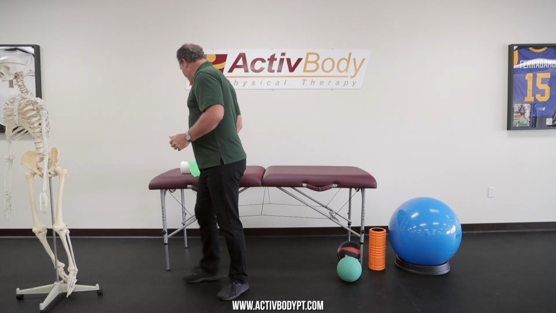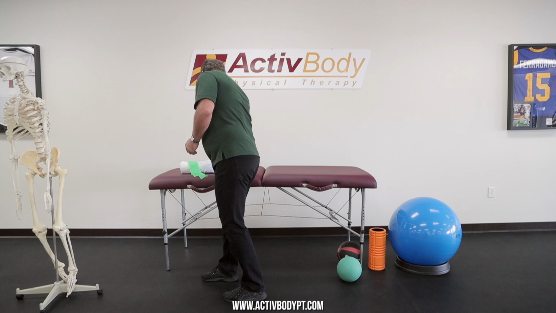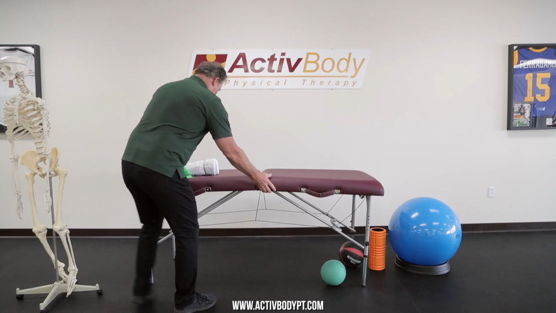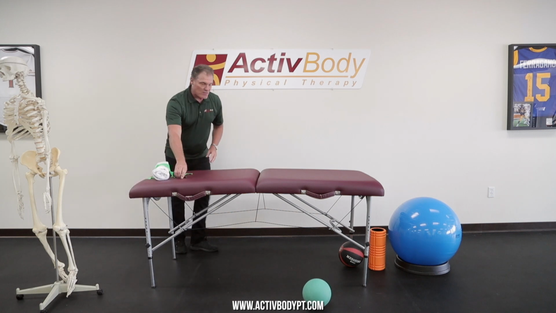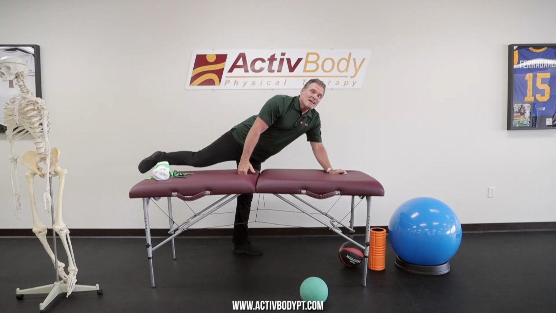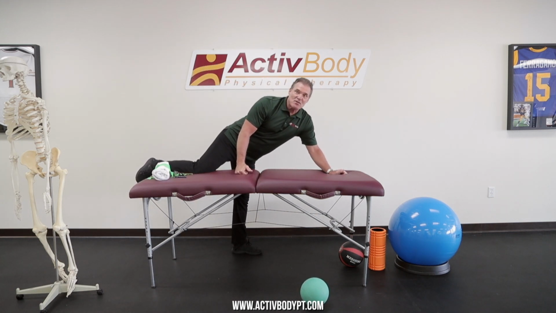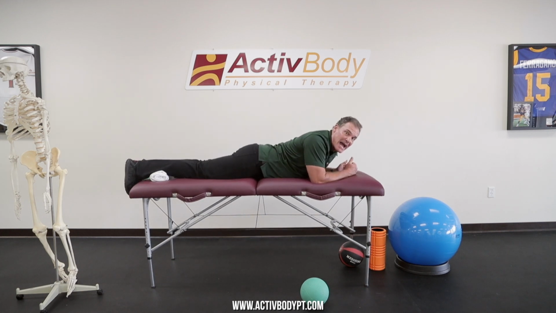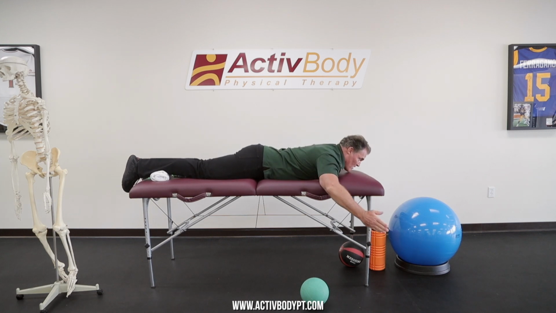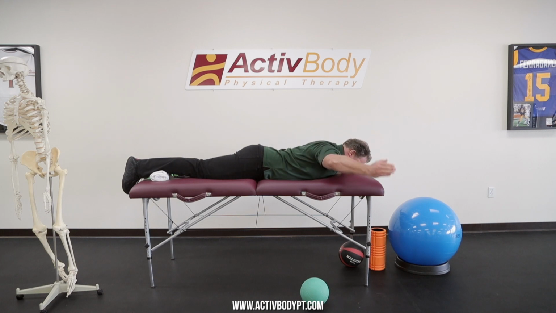I'll show you here. I'm going to get up on this table, and I call them T's, Y's, and reverse Y's. So we want to work the muscles on the back and the shoulder blades that stabilize and support your shoulder blades. So Y's are up here, and you want to squeeze those, hold it for a couple seconds, and back.